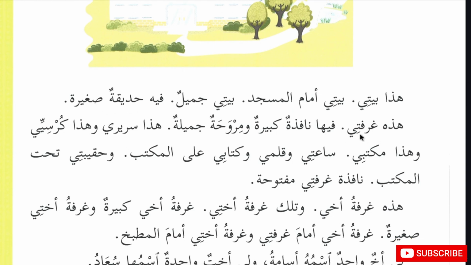هذه غرفتي, this is my room. غرفة, it's a room. غرفتي, my room, is feminine, so we say هذه. We know because of the ta مربوطة. هذه غرفتي, this is my room. فيها, so this is feminine, so we say ها. فيها نافذة كبيرة, in it, it's a big window. ومروحة جميلة, and a beautiful fan.